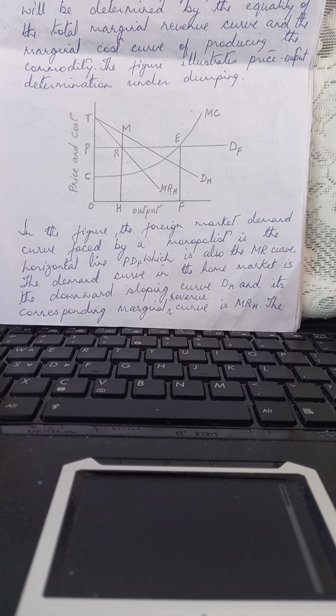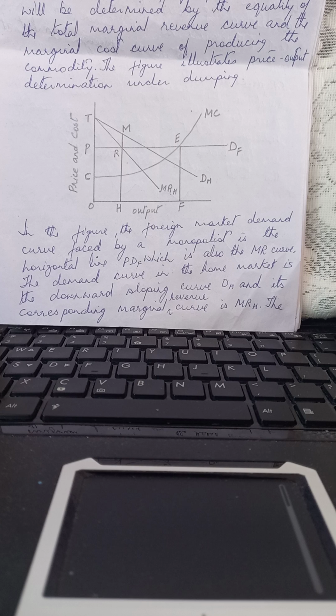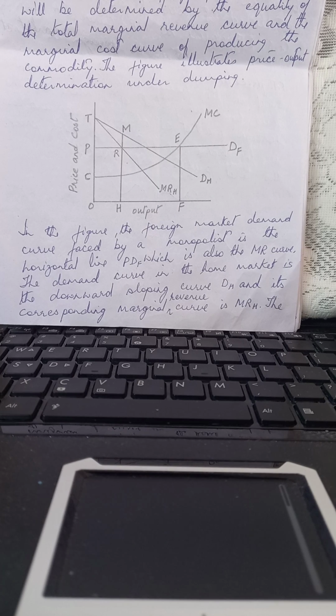So welcome back, students. Now we will take on another type of price discrimination, which is referred to as dumping. Dumping is one of the most common types of discrimination prevalent in the market. And what is this dumping?